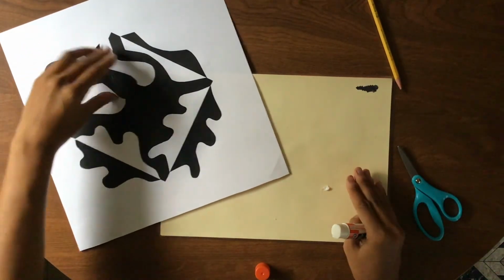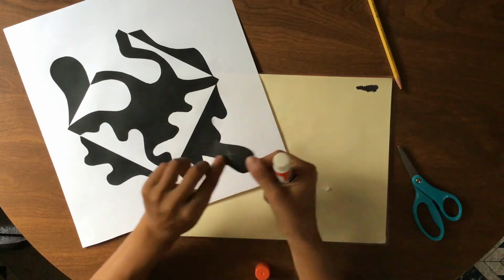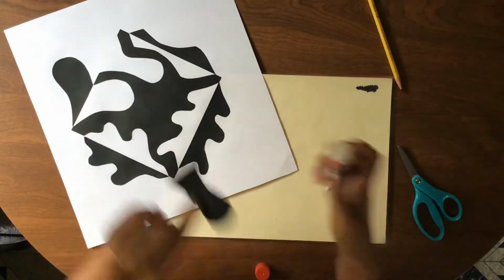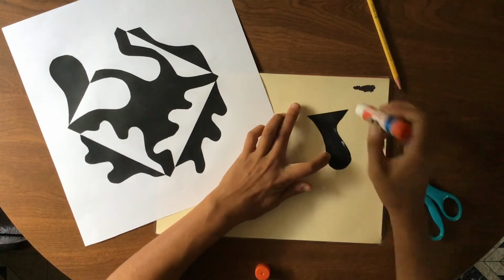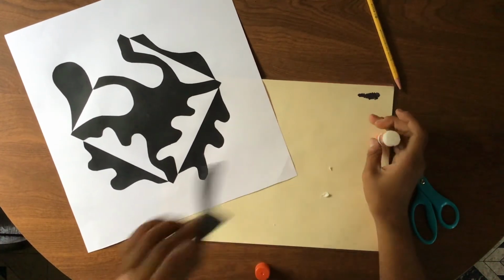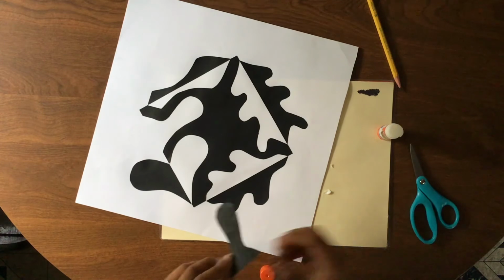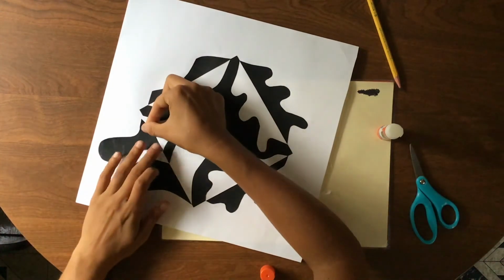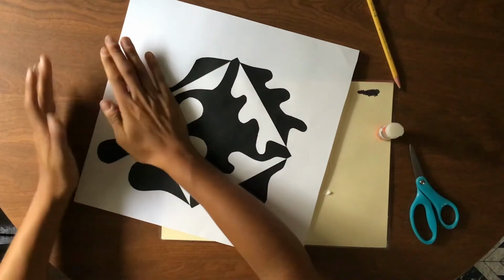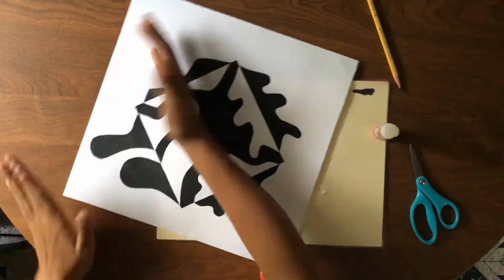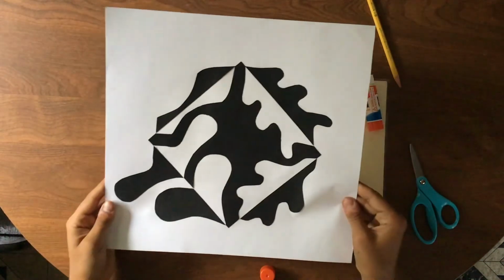I have 1 shape left. There's the X, I'm gonna check it, and I'm gonna put it on my glue mat, and I'm gonna add my glue. Going to glue it down right where it needs to be positioned on that line of symmetry. Give it a nice push. And look at that, my Notan is done.